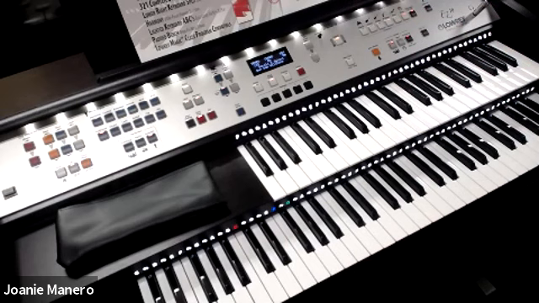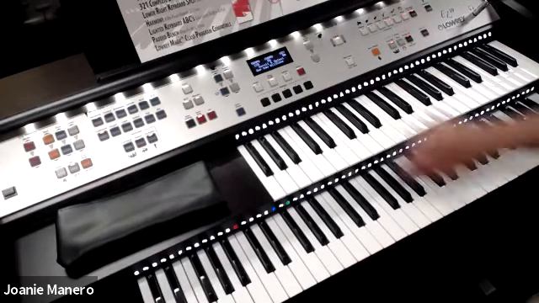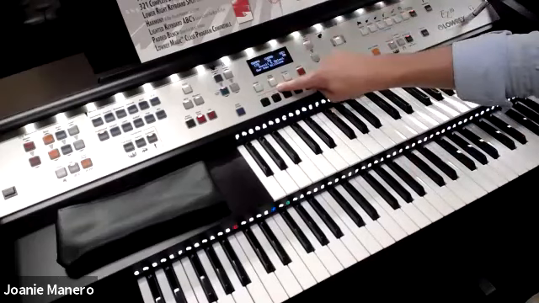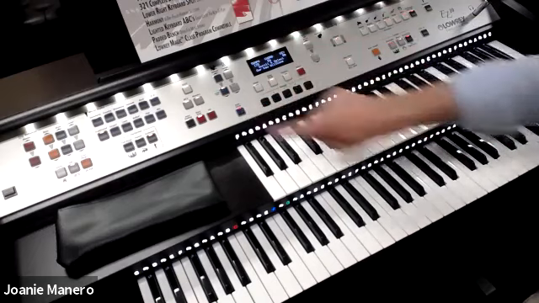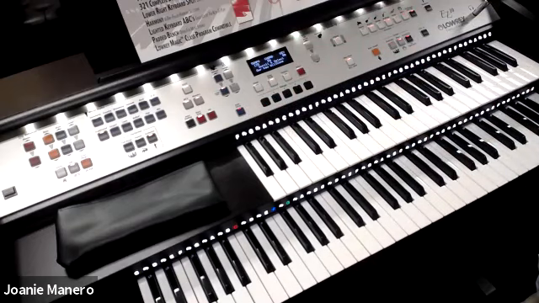Alrighty, so now I'm going to move on to style setup. So we did songs, song setup, style setup. So everybody has style setup. If you have an E series instrument, you have style setup.